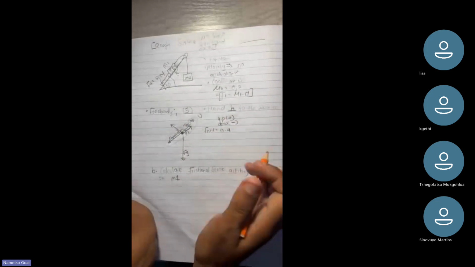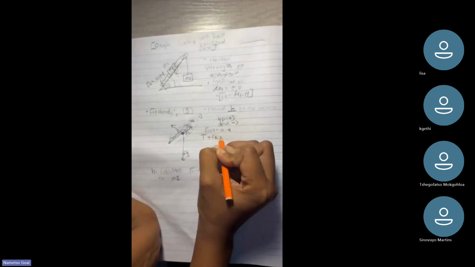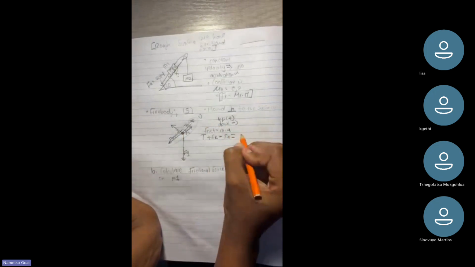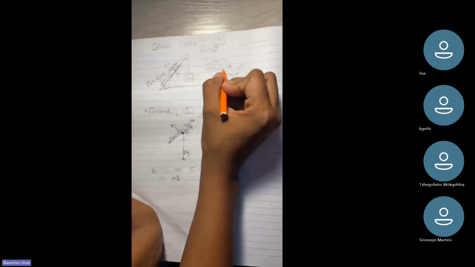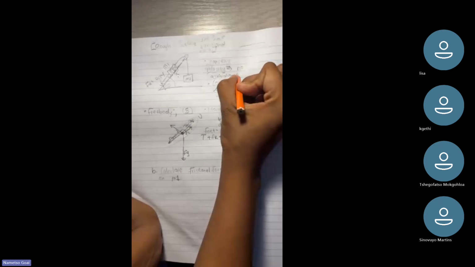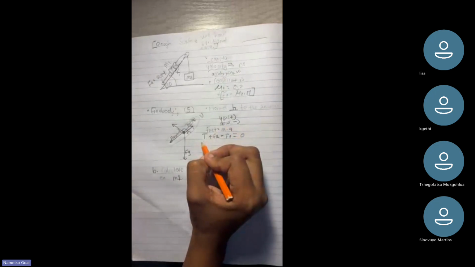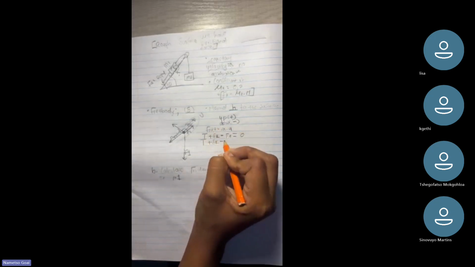This is going up. So if we have up as positive, we will have our tension T plus Fk minus F applied equals 0, because remember, they said it's moving at a constant velocity, so no acceleration, 0 over here. I think they gave us our tension, no, we don't have our tension. We have T plus Fk minus 20 equals 0.